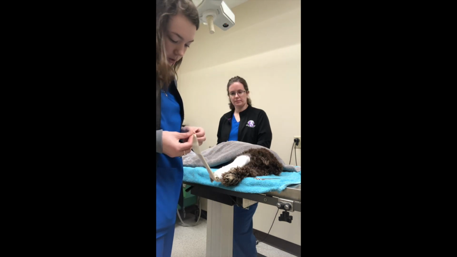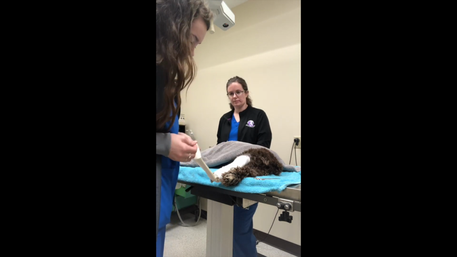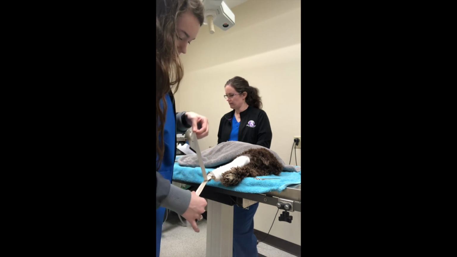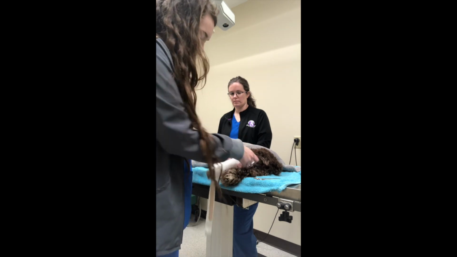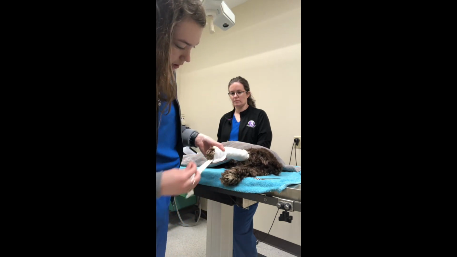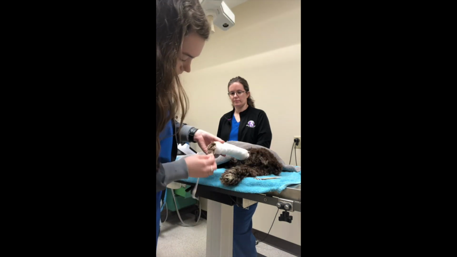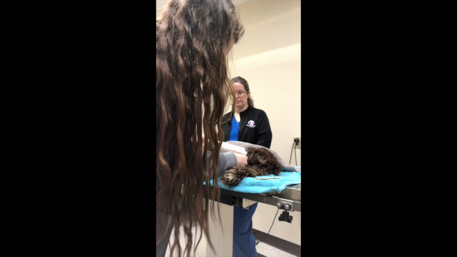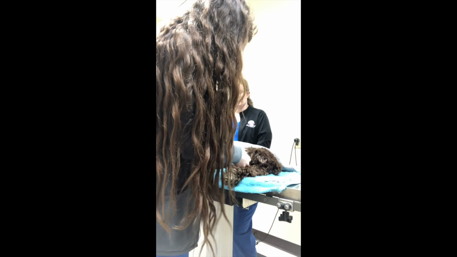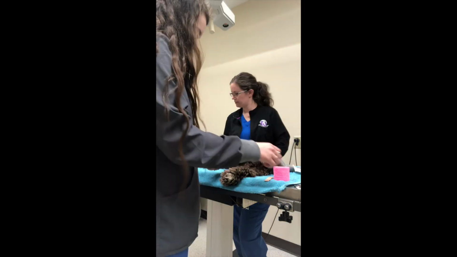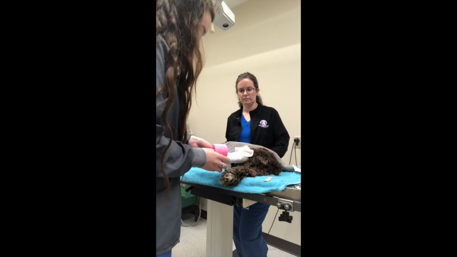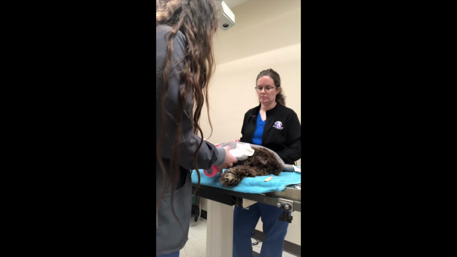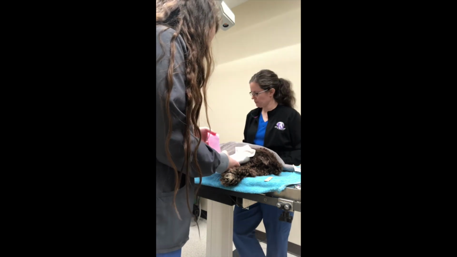And then I'm going to apply the stirrups. I'm going to turn it towards the bandage, and this kind of just keeps it in place without it slipping. Okay, then I'm going to apply a light vet wrap, being careful not to touch the skin with the vet wrap. Just lightly wrap it about 50%, just like the other bandages.